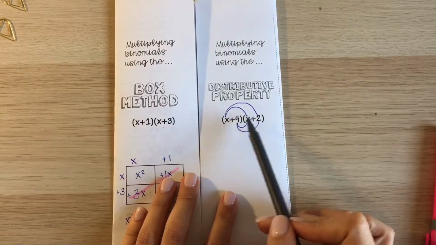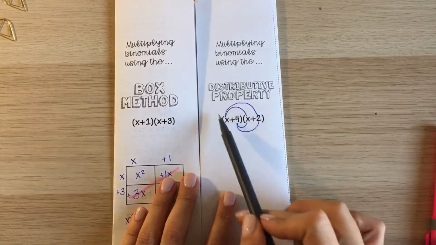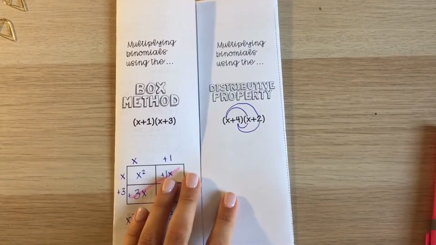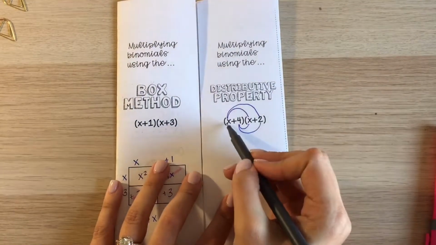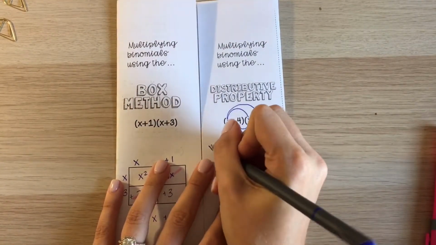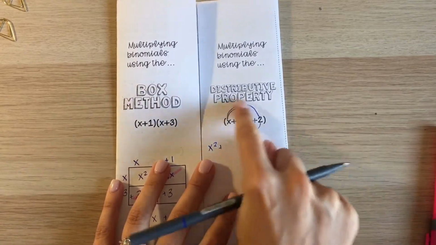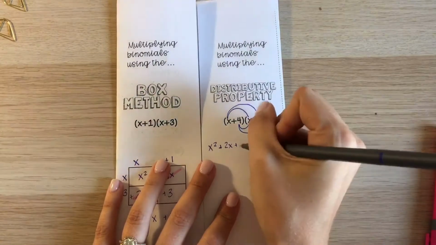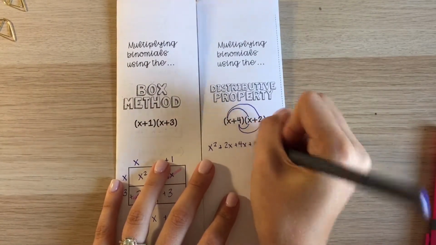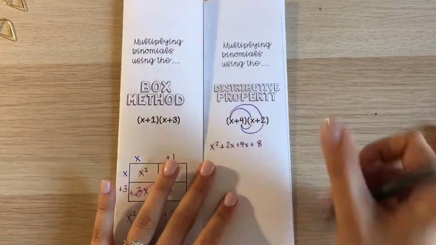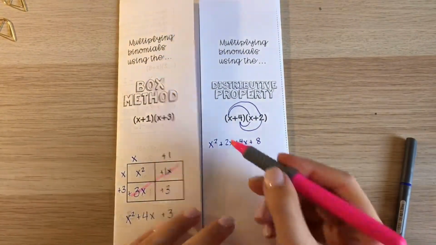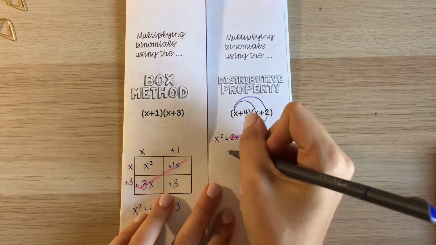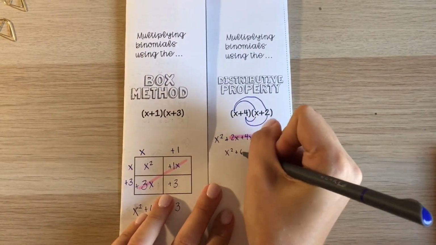So x times x, x times 2, that's distributing the x on the top, and then here on the bottom, 4 times x, 4 times 2, distributing the 4 on the bottom. So what ends up happening is x times x becomes x squared, plus x times 2 is 2x, plus x times 4 is 4x, plus 4 times 2 is 8. And you're still going to see these like terms show up. They just are in the middle of the expression before you combine, and this will become x squared plus 6x plus 8.